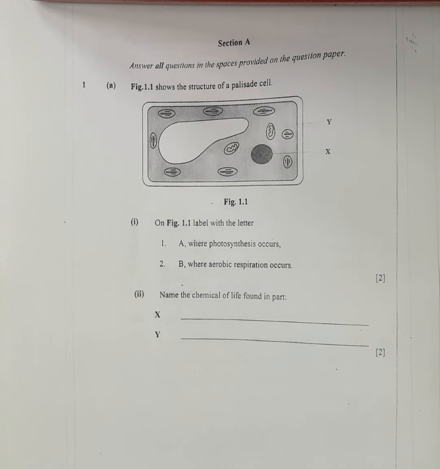So let us go to number 1. Section A, candidates are required to answer all the questions in the spaces provided on the question paper. Number 1A, reading. Fig 1.1 shows the structure of a palisade cell. On Fig 1.1, label with letter A where photosynthesis occurs, and then B where aerobic respiration occurs.